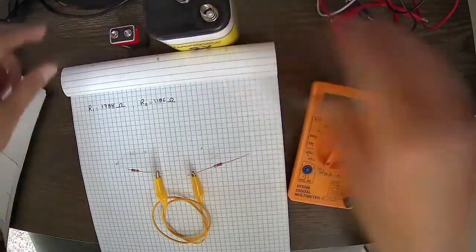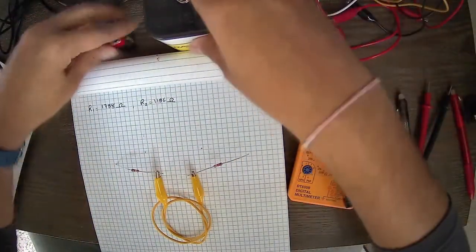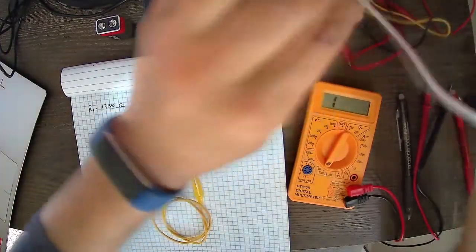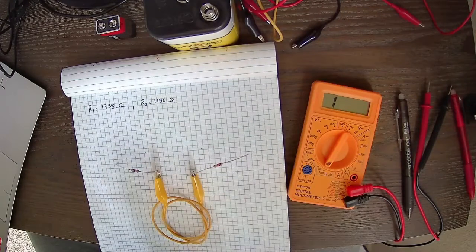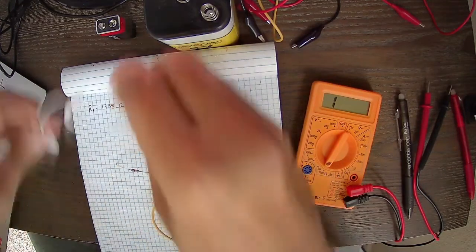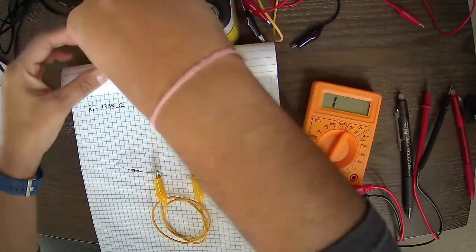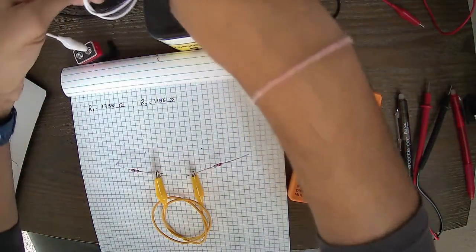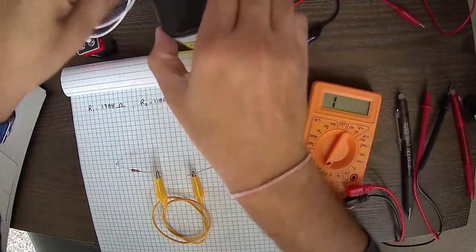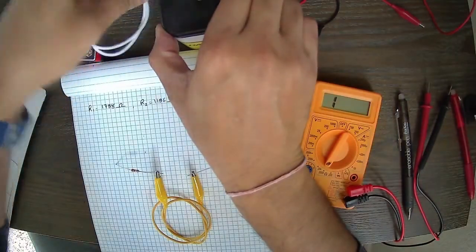So I can hook it up here and we can see what is going on. Alright, so from the negative of the 9 volt, I'm gonna connect to the negative of the 6 volt.